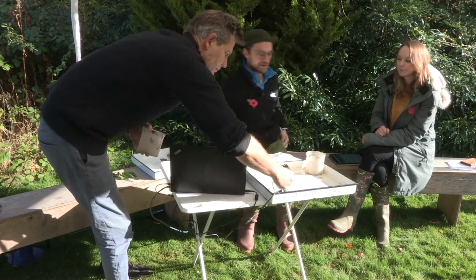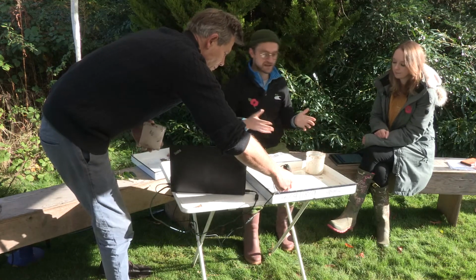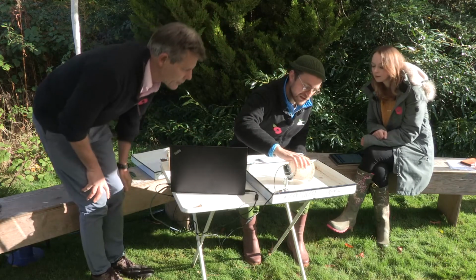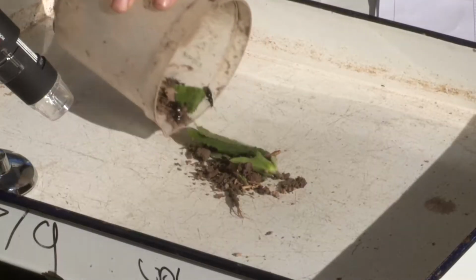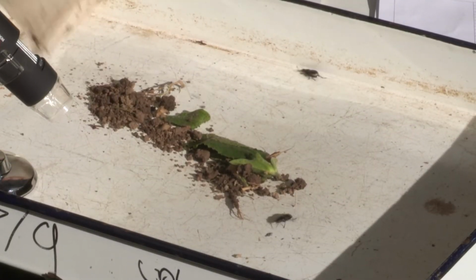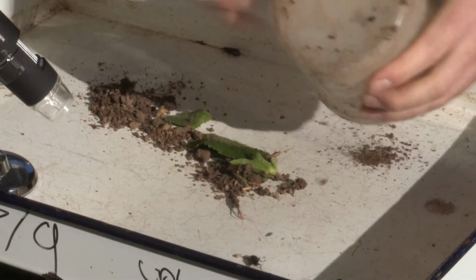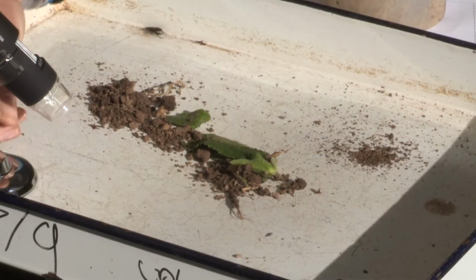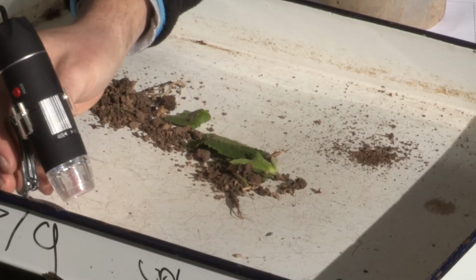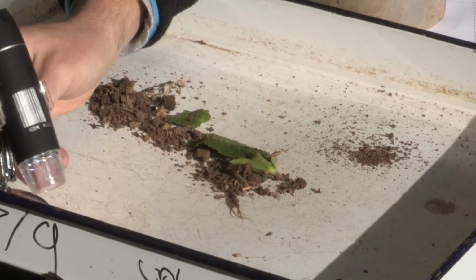So, this is the pitfall trap from site number 2, the lower human influence area. I wonder if we'll find anything different. Oh, there's loads. Oh gosh. So if we didn't get a good shot of the ground beetle before, hopefully we can show it now. We found 2 ground beetles in here.